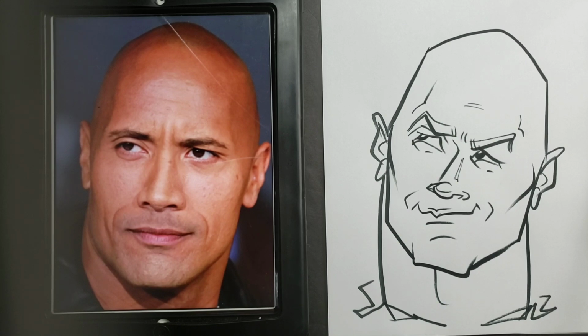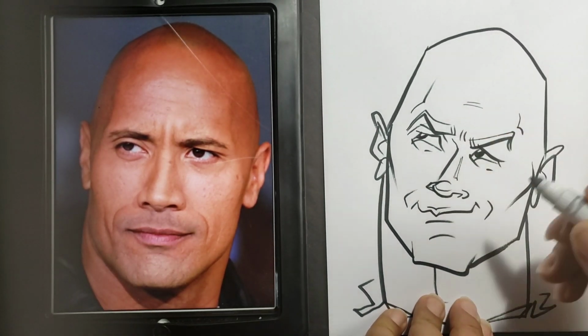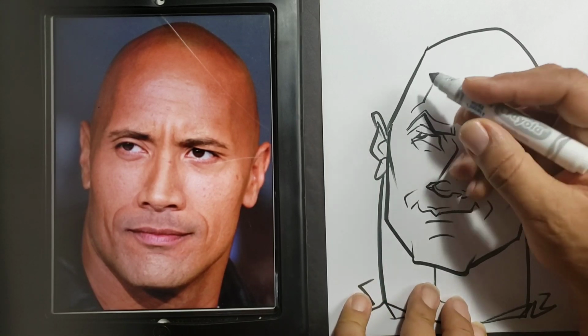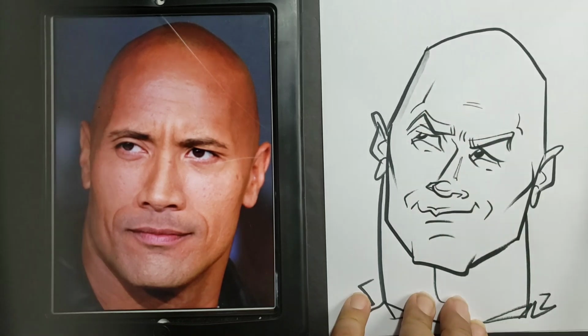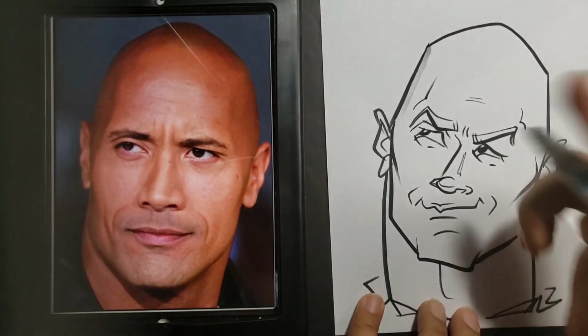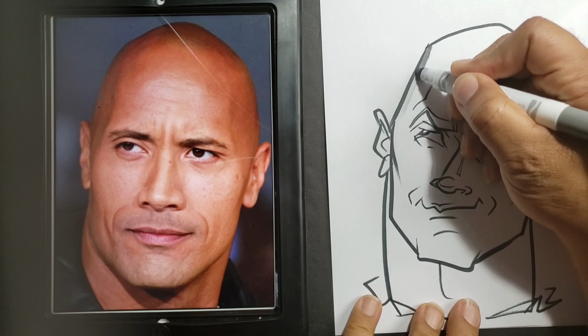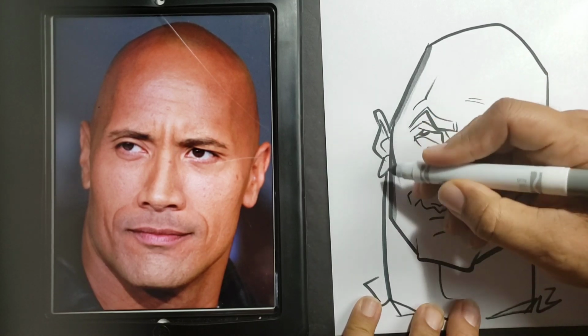Now let's go ahead and do some shadows. Okay, so for the shadows, we'll use a gray Crayola. All right, and I'm going to use one that's a little less dry. That one's kind of dry. All right, here we go. So we'll add some shadow here, here.